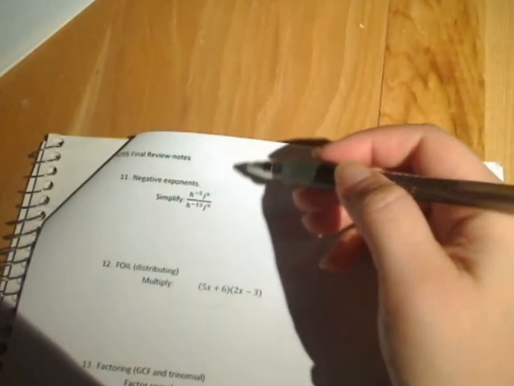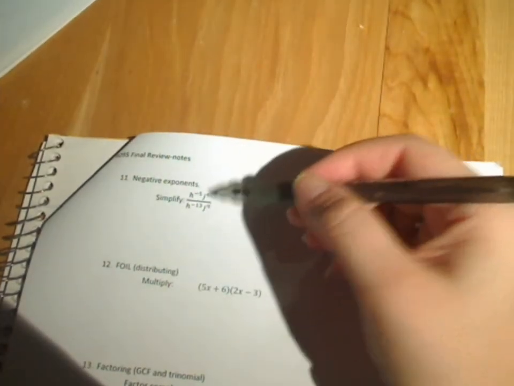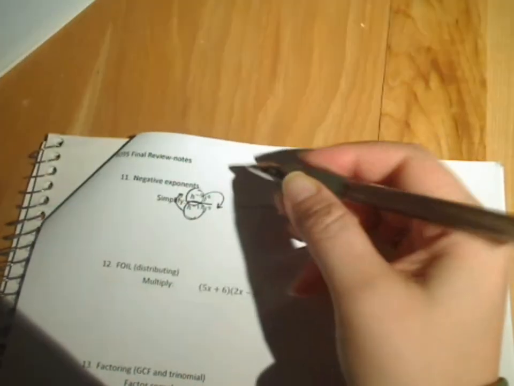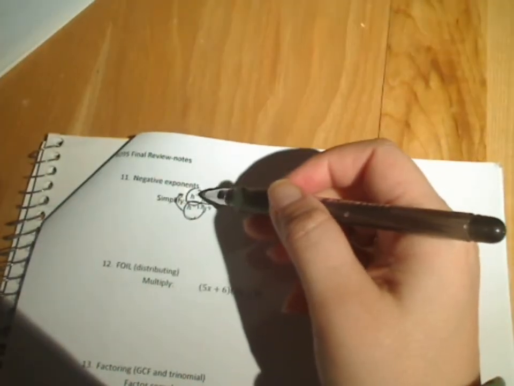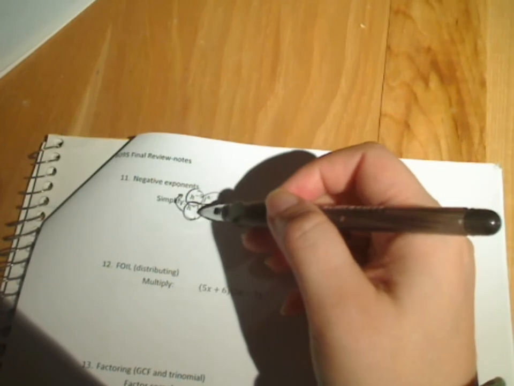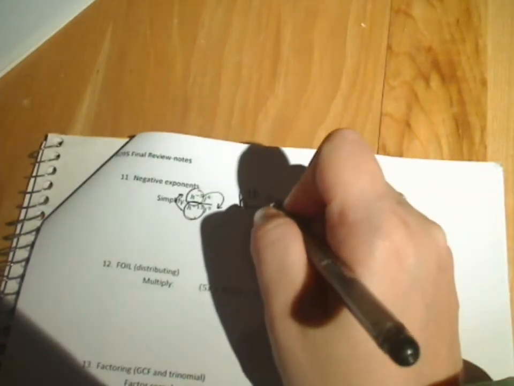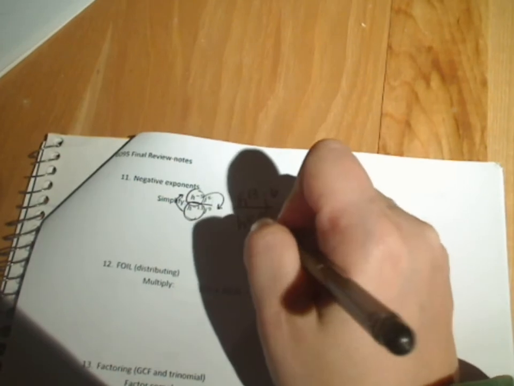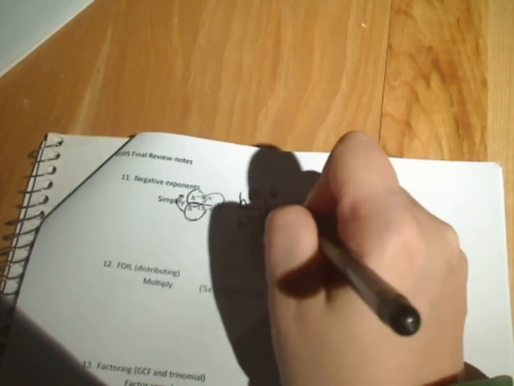Okay, at number 11 you have negative exponents and want to make them positive. If you have positives already, leave them alone. H to the negative 5 goes down. H to the negative 13 goes up, because negative is the negative exponent, so it goes to the other spot. So h to the 13 on top, j to the 6 on top, h to the 5 on bottom, j to the 9 on bottom.